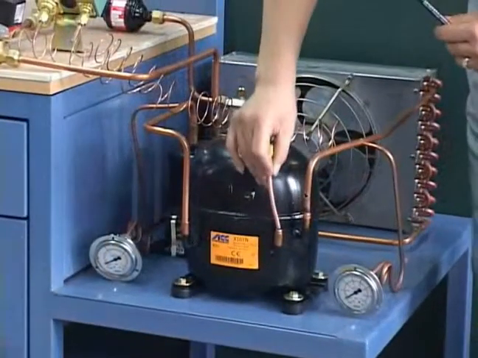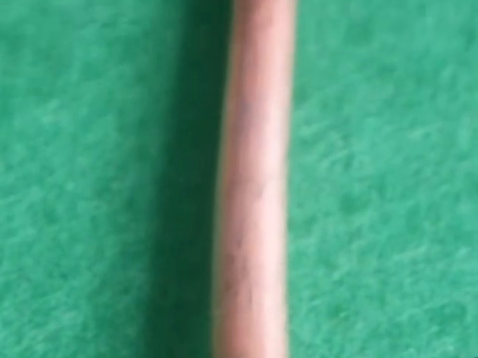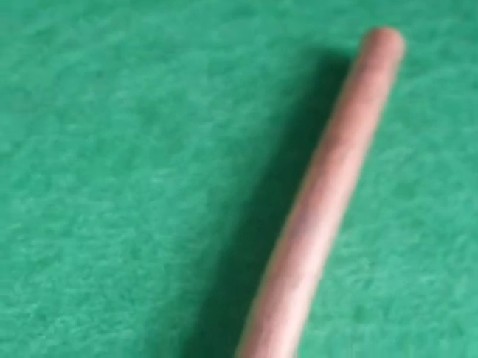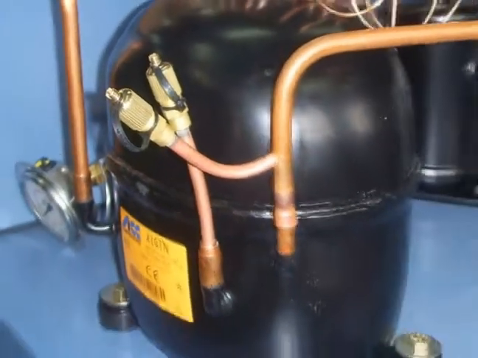Lastly, we install the charge nipple. The charge nipple is a kind of gate to charge refrigerant or recover refrigerant at the refrigerating system. It is the entrance or exit of the refrigerating system.